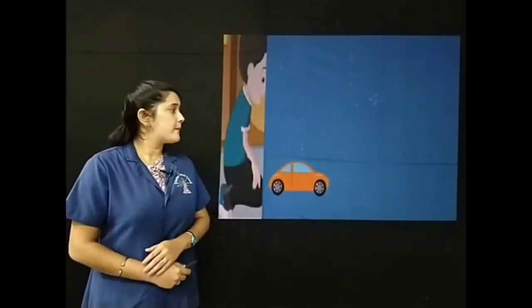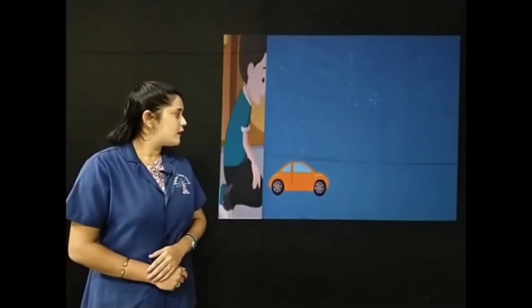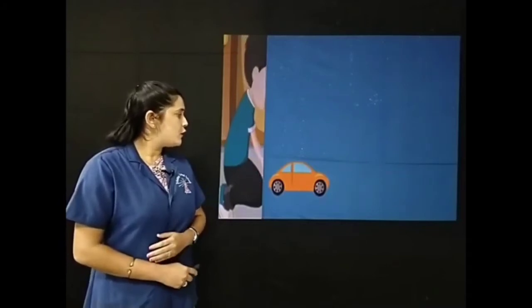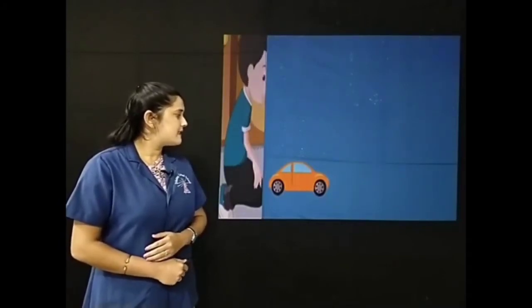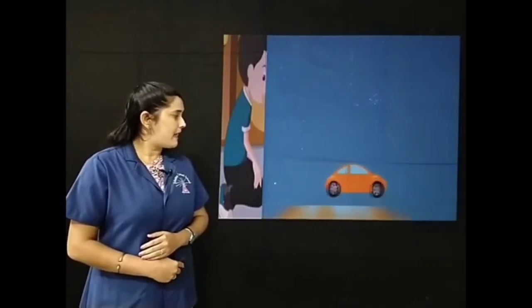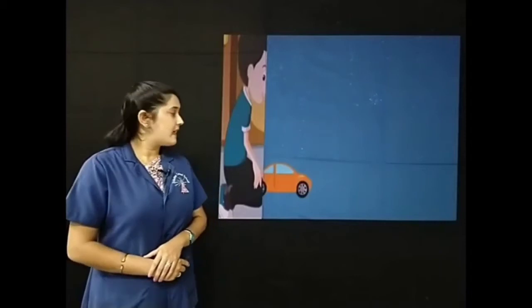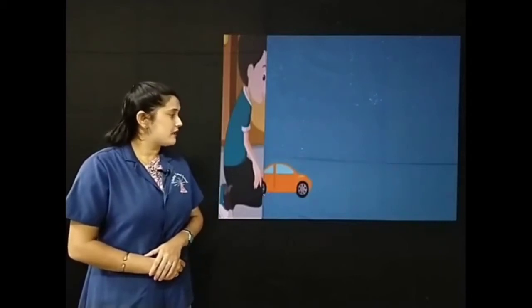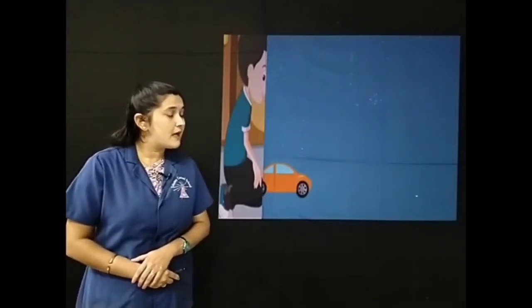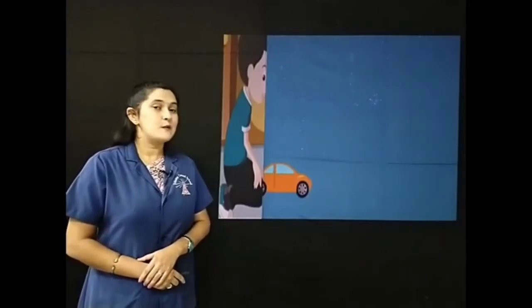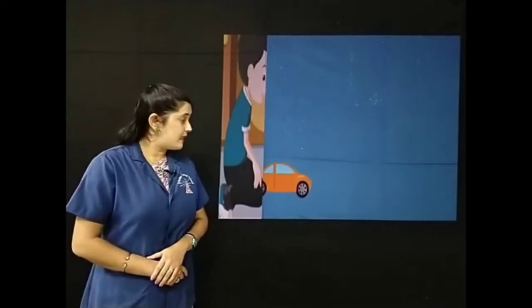Now you will learn more about force. Here you can see the boy is applying force and the car moves. The car is in this position and then it moves to that position. So you can say that force when applied on the object moves it from one place to another.